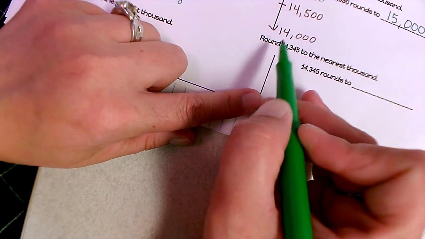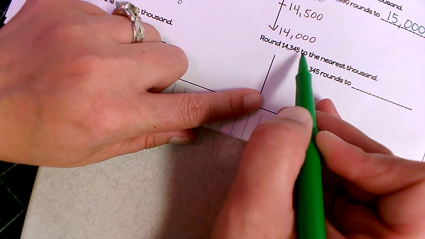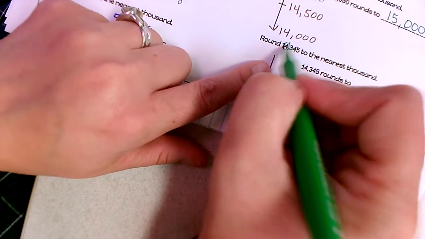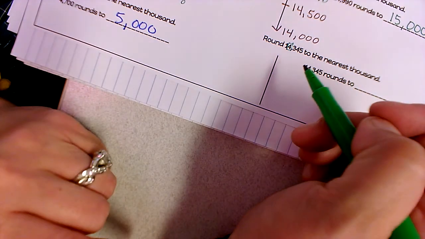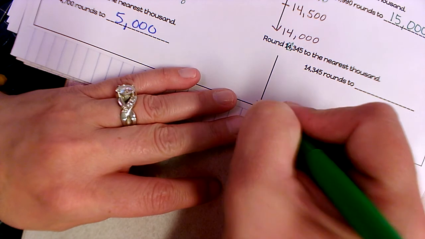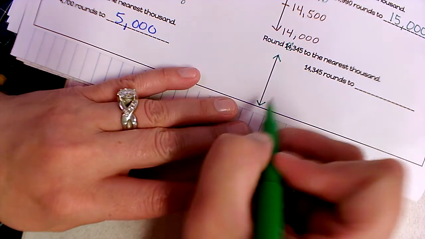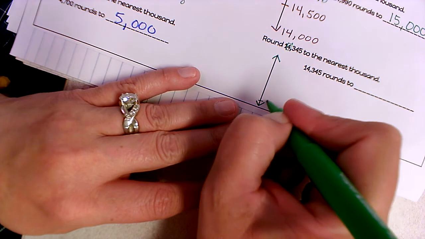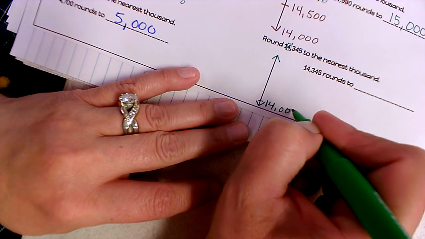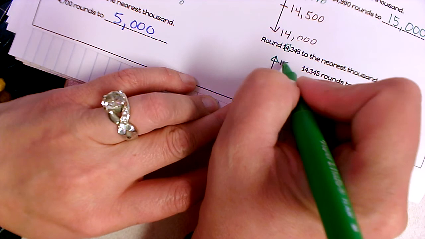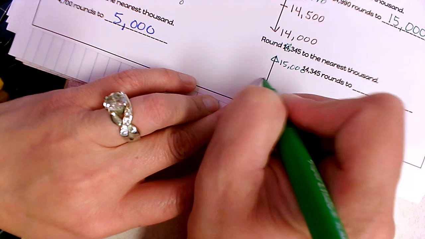We're going to do our very last one. It says round 14,345 to the nearest thousand. So again, that 4 is in my thousand. Now, sometimes that will change, but for today, you're noticing that it repeats a lot. So I'm going to add my numbers. My bottom number, my thousand, would be 14,000. Add 1,000 more would make 15,000.